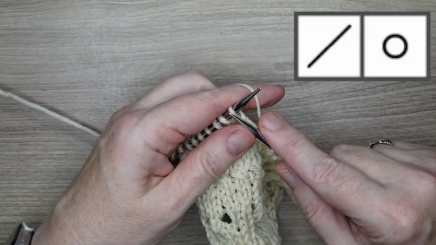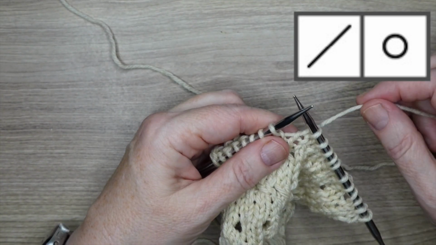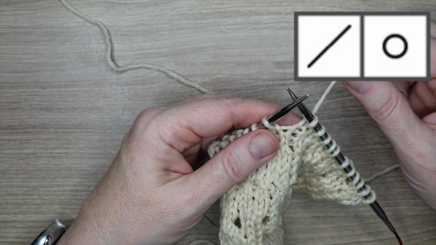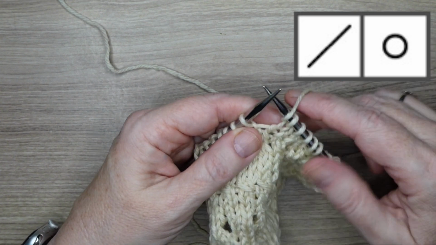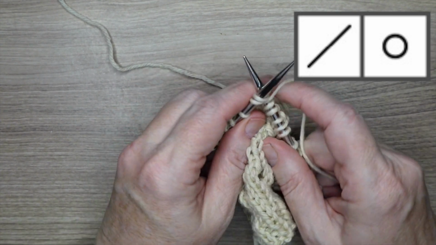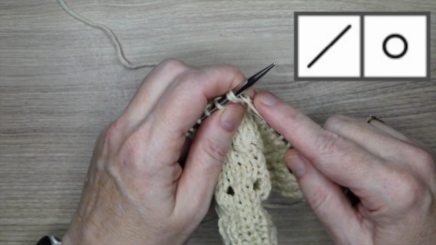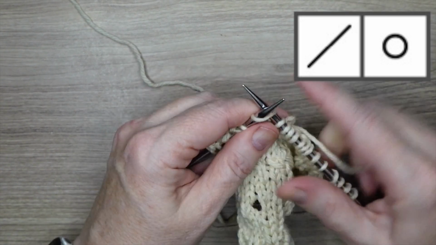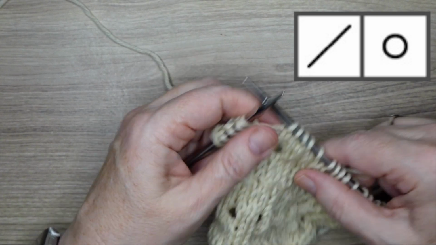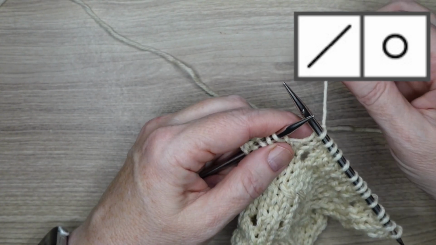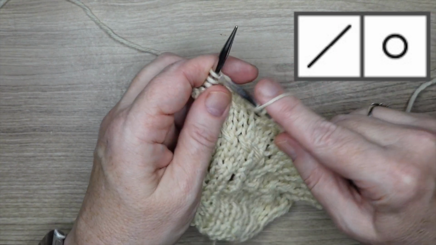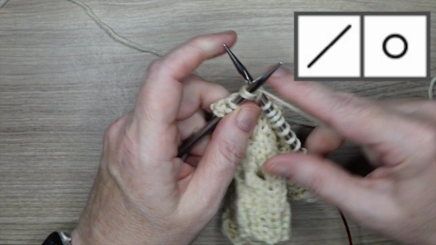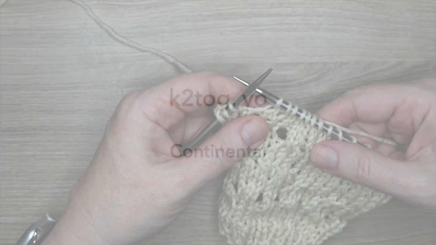In English it looks like this. So you bring your working yarn in between the needles, up and over your needle, and the next two stitches you treat as one and you knit them together. I will show that once more. So you bring your working yarn in between your needles to the front and over your right hand needle again, and you knit the next two stitches as one.